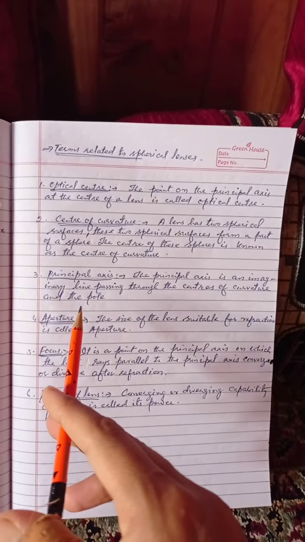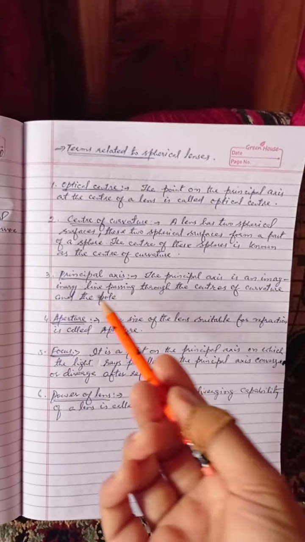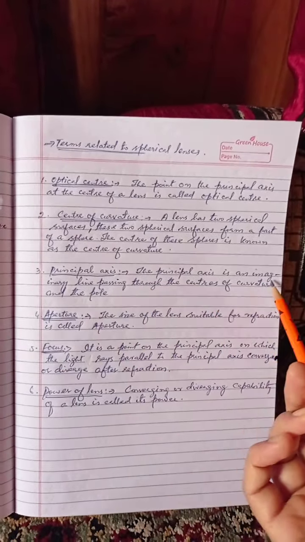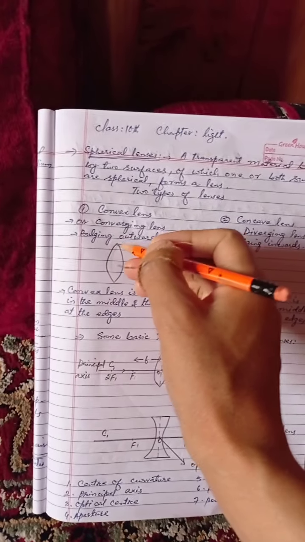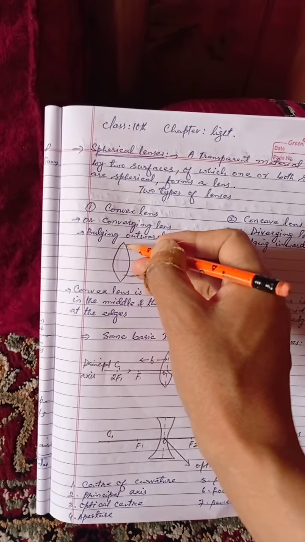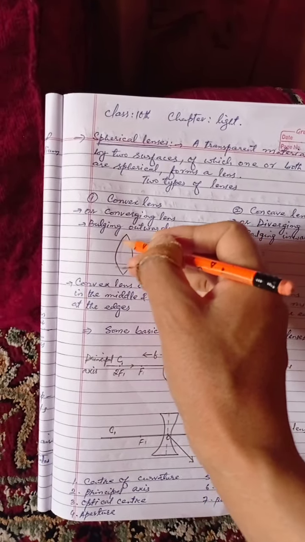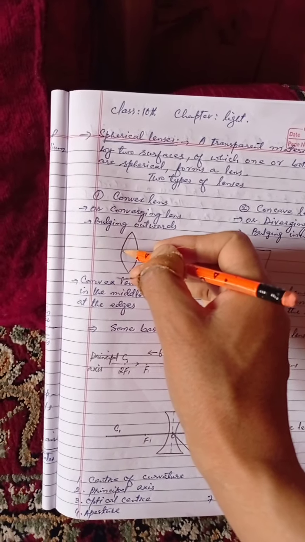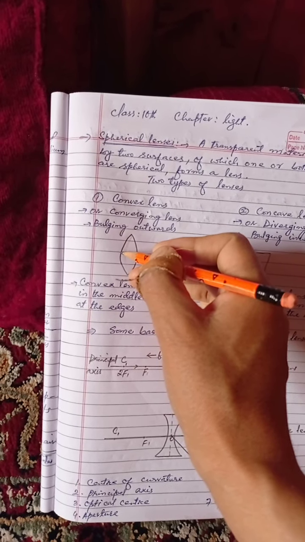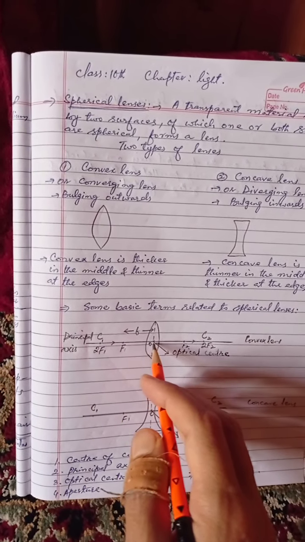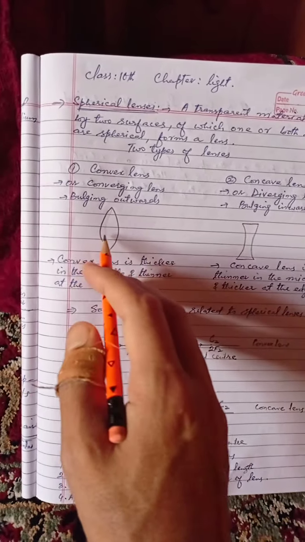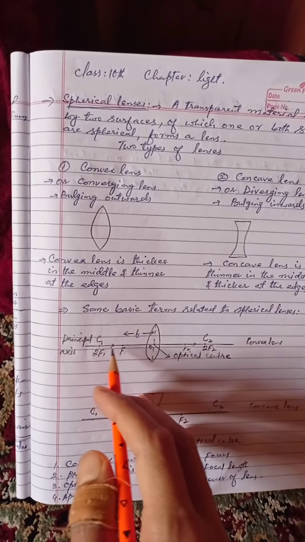One more term associated with these spherical lenses is the principal axis. The principal axis is a line passing through the center of curvature and the pole of the lens. Now, the pole of the lens: this is one surface of the lens, this is the second surface. The center point, the middle of the surface, is the pole of the lens. So simply a straight line, imagine it passing through the optical center, or we can say through the pole of the lens and its center of curvature.